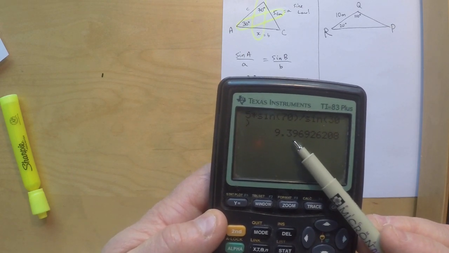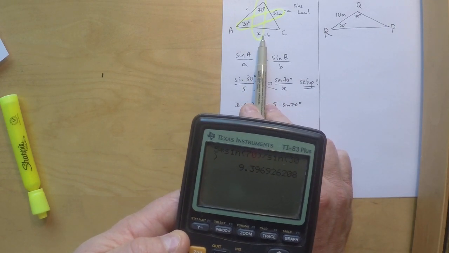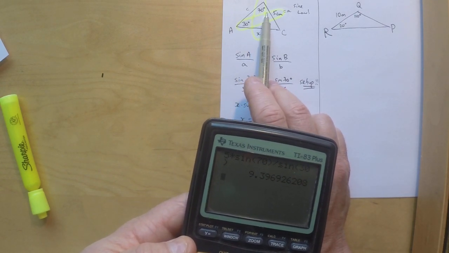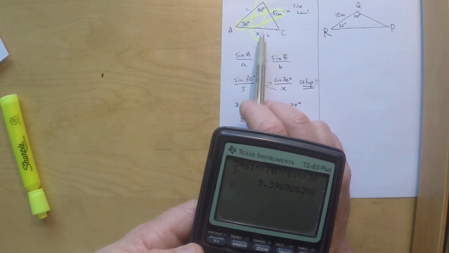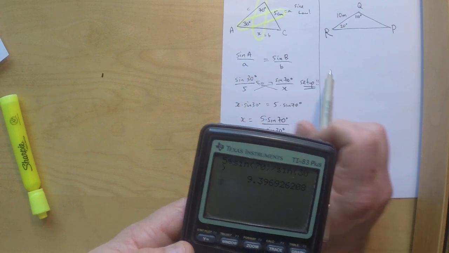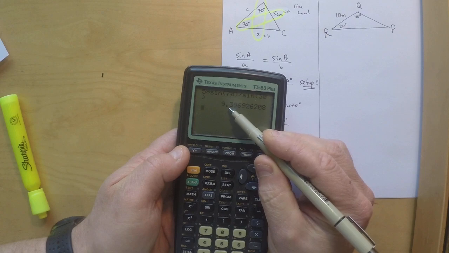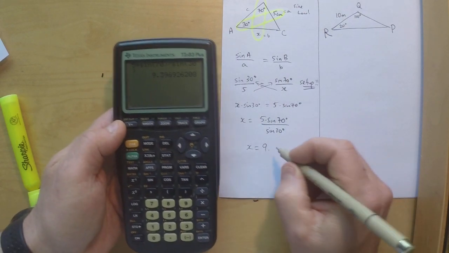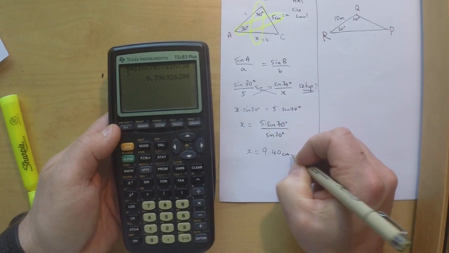9.39, or 9.4 rounded to one decimal place. Does this look like it could be 9.4? Yeah. 70 is a wider spread angle than 30, so if this is 5 across, this is going to be bigger than 5 just by using logic. So there's my answer. x equals, let's go 2 decimal places, so that'd be 9.40. And the units, because I'm finding side length, would be centimeters. Done.